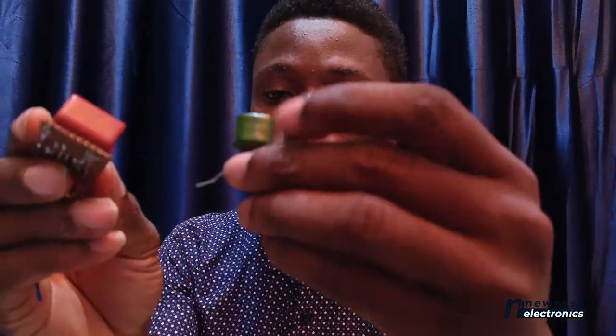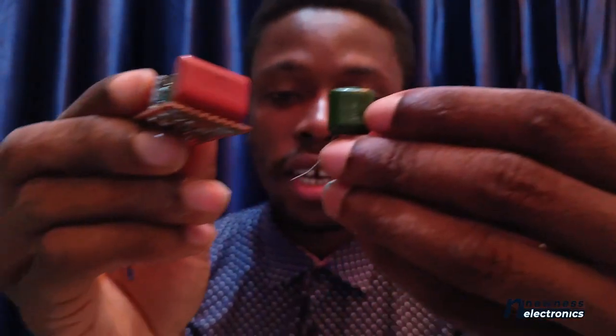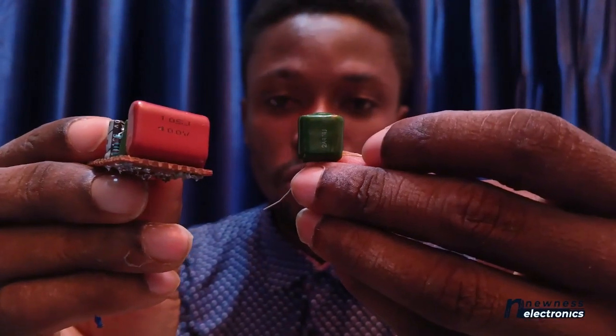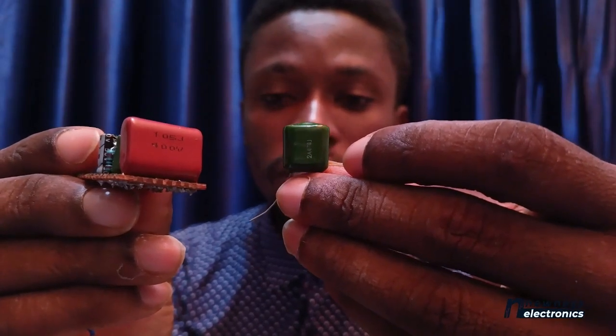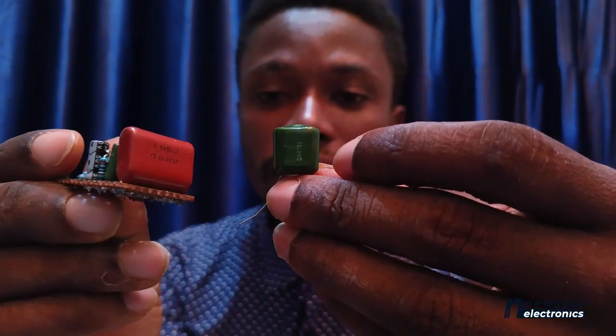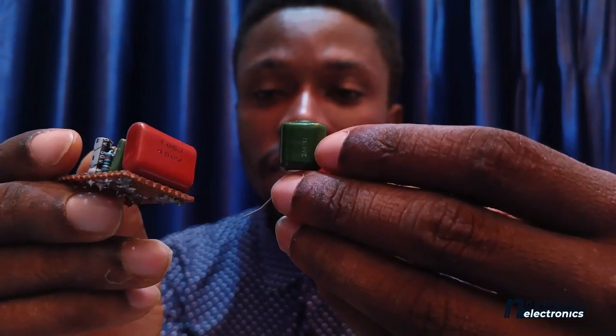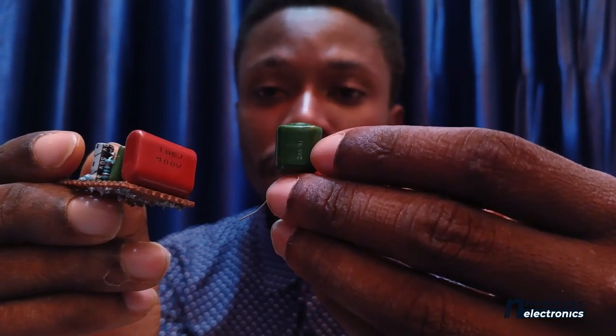Alright, that being said, these are polarized electrolytic capacitors. They are also non-polarized electrolytic capacitors. These capacitors here are non-electrolytic, and they serve other applications. In most cases, whenever the voltage is not specified, you can check the data sheet or check online to see the maximum voltage that that capacitor can take.